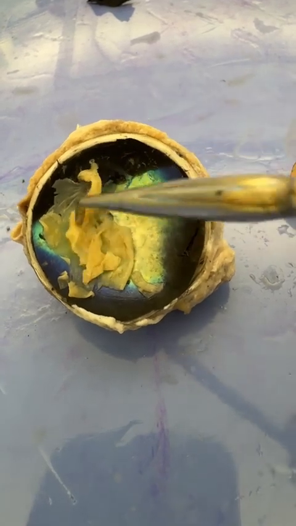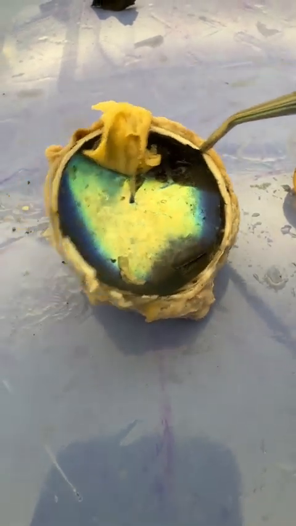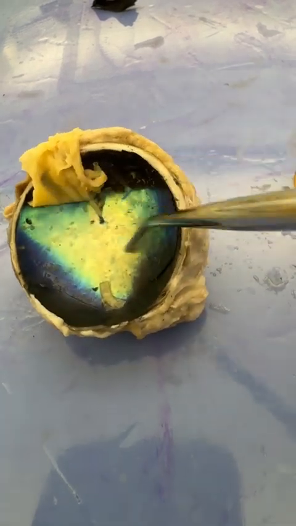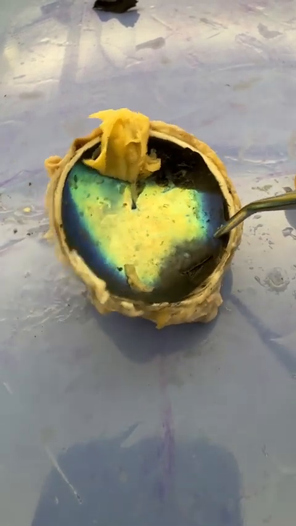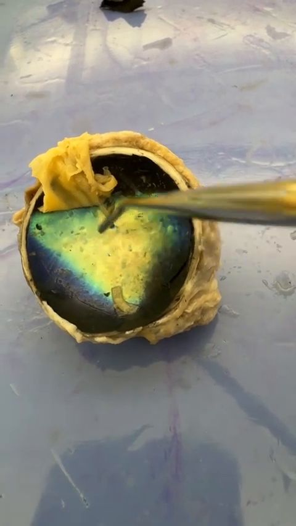Now this is not a human eye. This is a sheep. And sheep, among other animals, have this incredibly beautiful, shiny layer sitting on top of their choroid layer. Looks like the inside of an oyster. This is called tapetum lucidum.